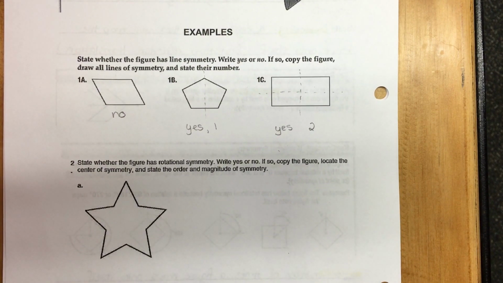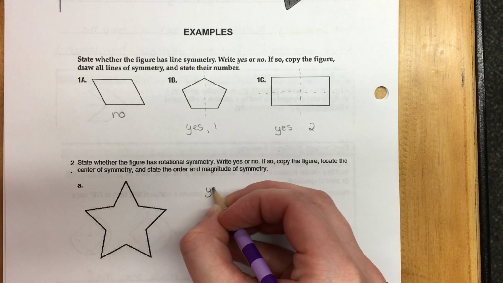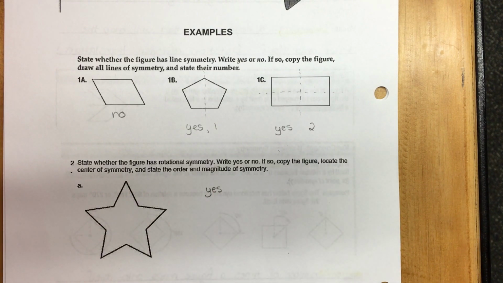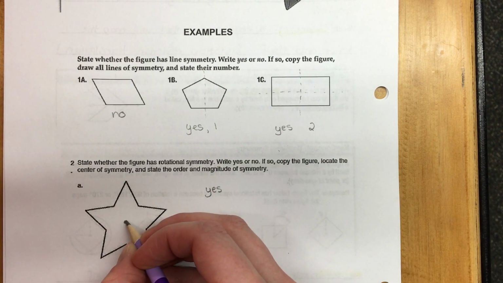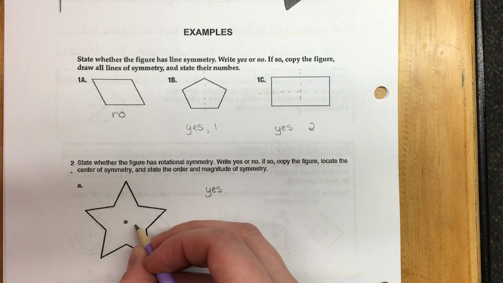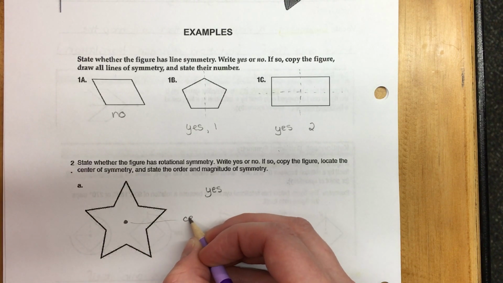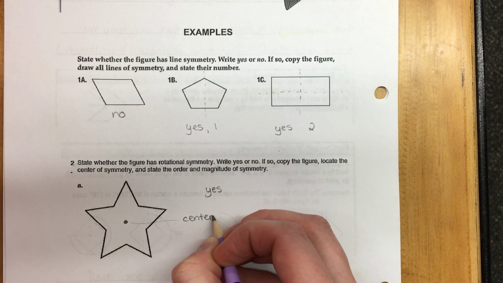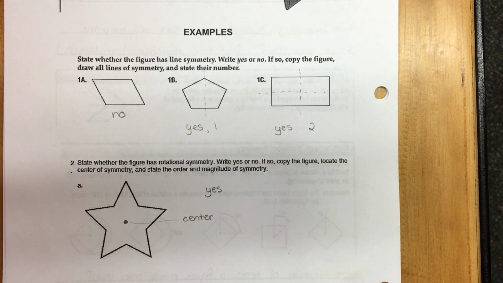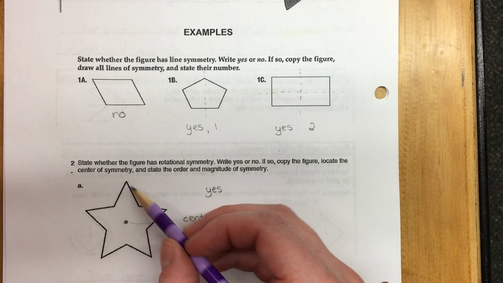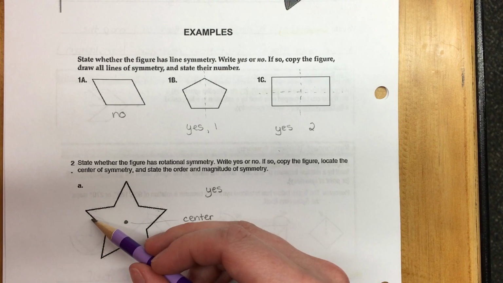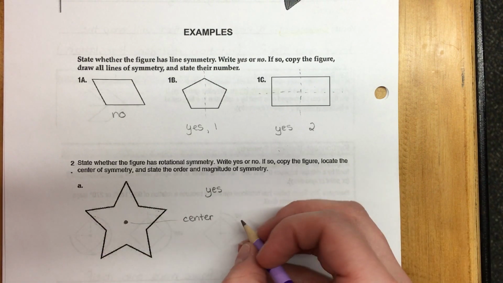Rotational symmetry. So we've got a star. Is this rotational symmetry? Yes. Where's the center of symmetry? Usually in the middle of your figure. So there's my center. State the order. How many times can I turn this and have it stay the same? 1, 2, 3, 4, 5.